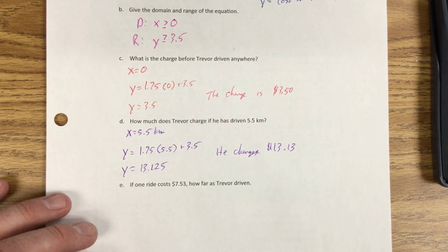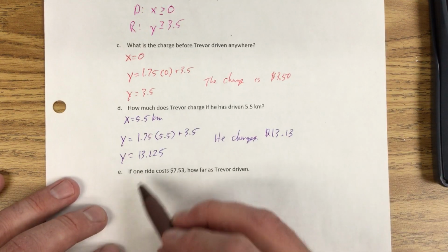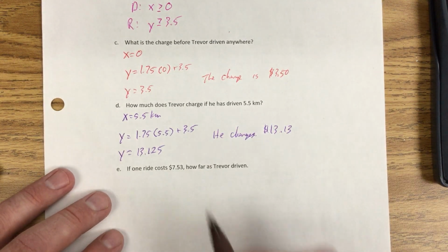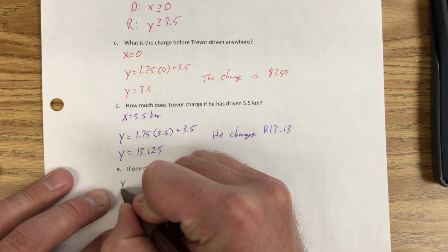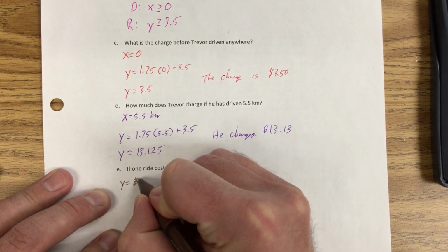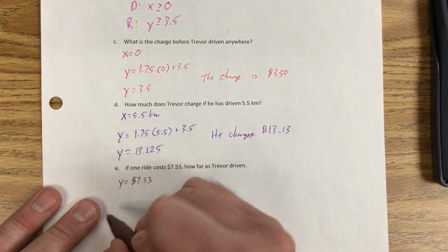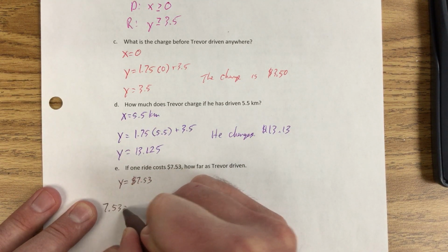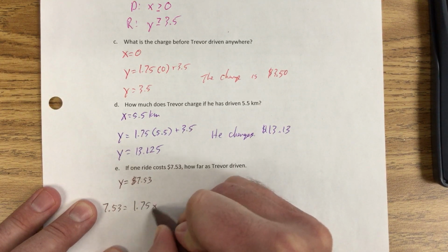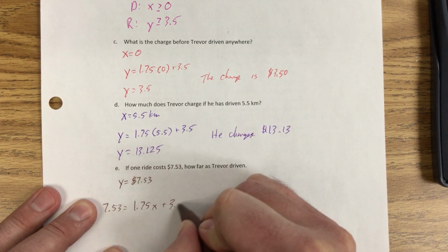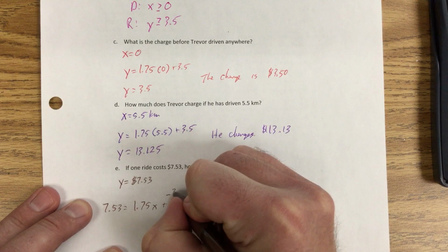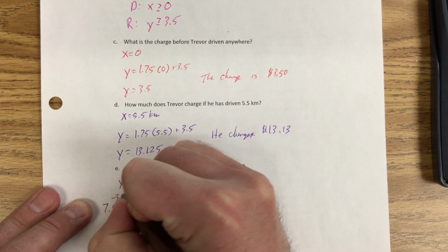Okay, and then finally, if one ride costs $7.53, how far has Trevor driven? Well, in this case, y is $7.53. There's our total charge. And so we do 7.53 is equal to 1.75x plus 3.5. We subtract 3.5 from both sides.